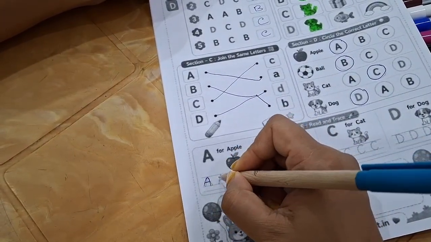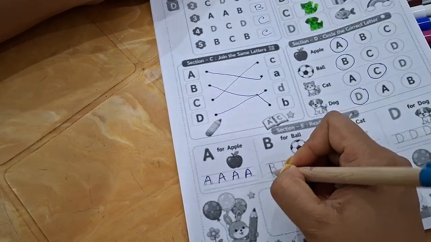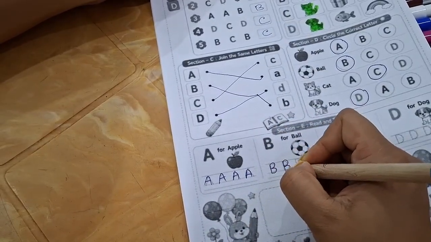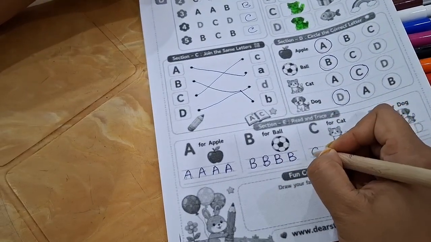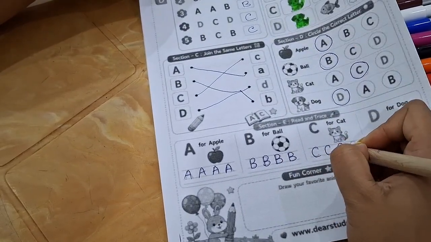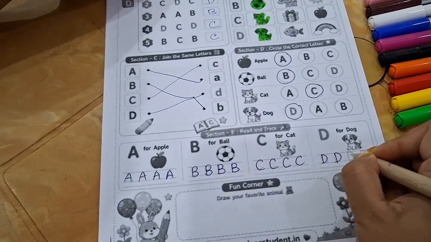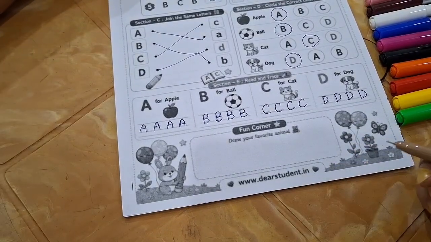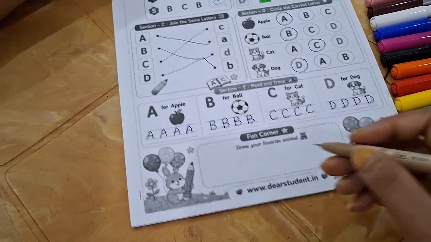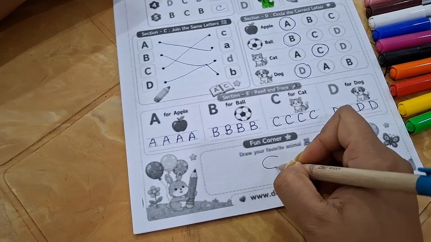Section E, read and trace. A. B for ball. B. C for cat. C. D for dog. D. Draw your favorite animal. So you can draw your favorite animal. What you want to draw?